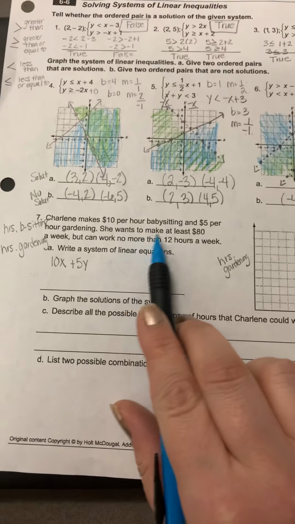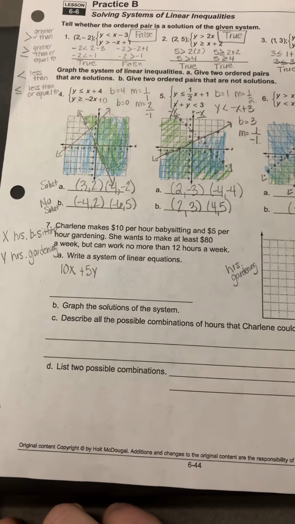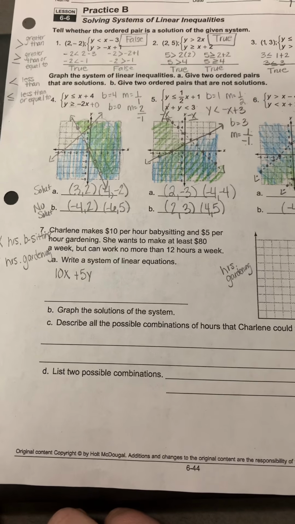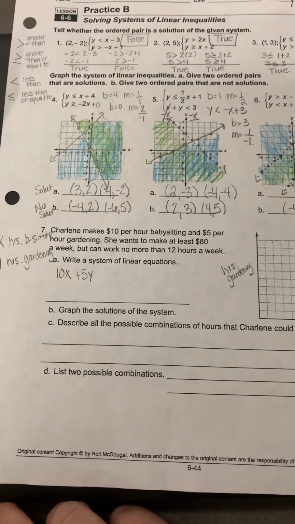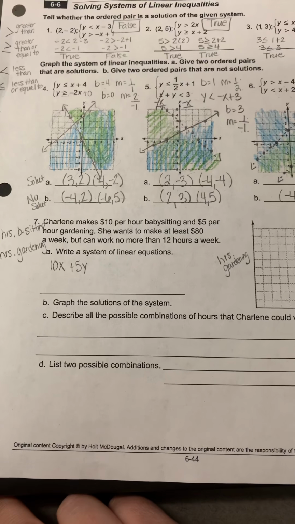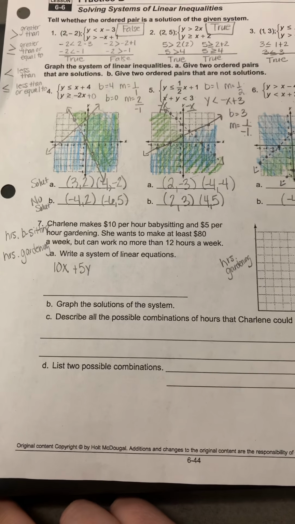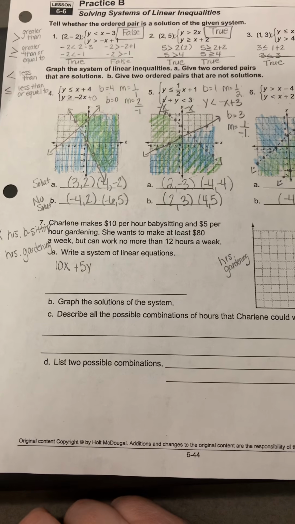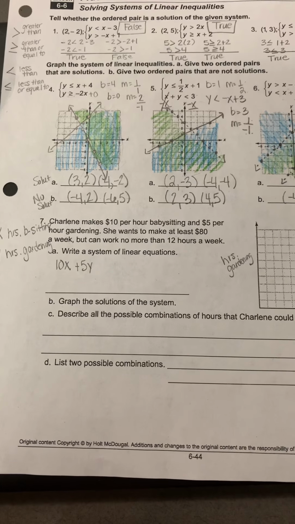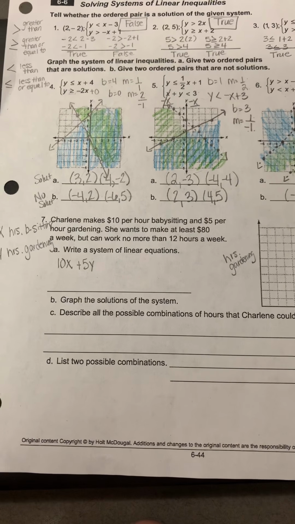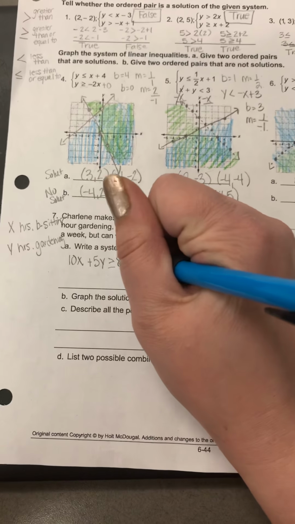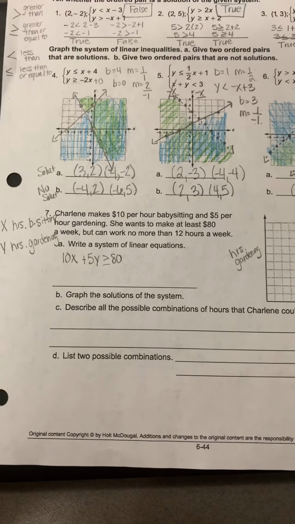She wants to make at least $80 a week. So is she going to be able to pay her bills if she makes $79 if she needs to make at least $80? The answer to that would be no. But could she pay her bills if she made exactly $80 a week? Yes. Could she pay her bills if she made $81 a week? Yes. So to make at least $80 a week, you want to make greater than or exactly equal to $80. So that is our first inequality.